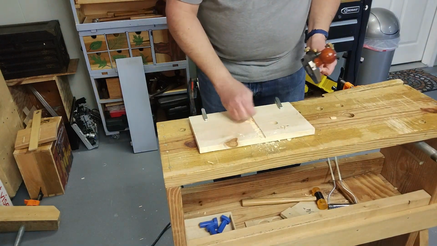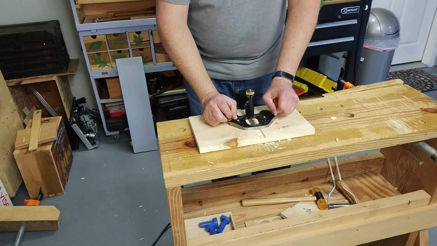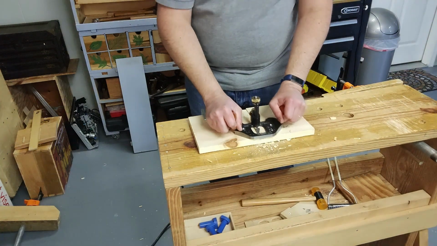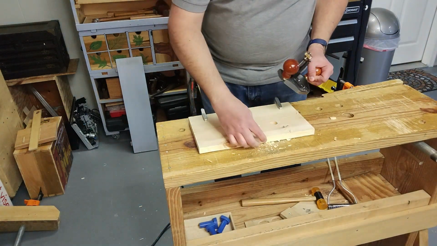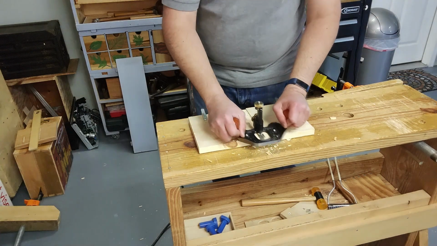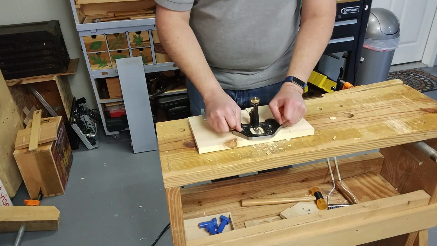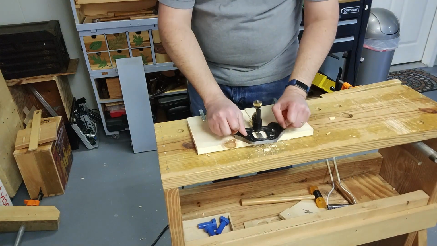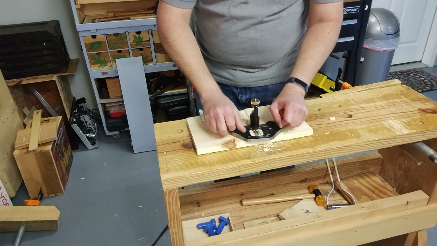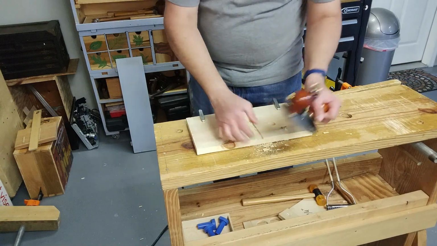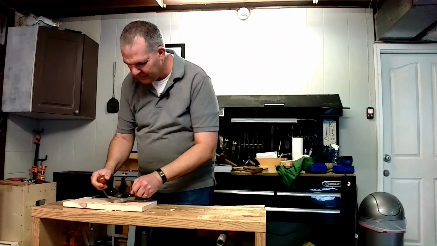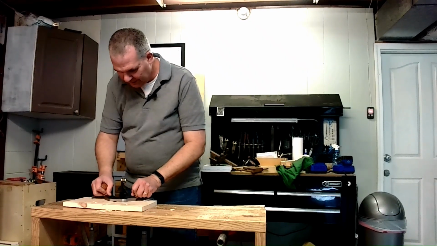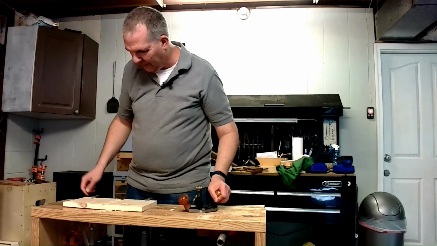The router plane does live up to its name, and it will route right through something. And of course, when you get to the end, you have to be careful that you don't tear out more than you want. But I have found the router plane is really good for cleaning up along the edges in a way that the dado plane doesn't do as well. Of course, maybe it's because this is a newer plane and it's sharper. It's always a very real possibility.